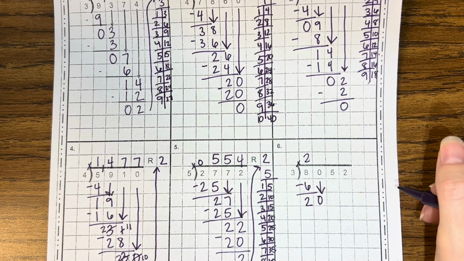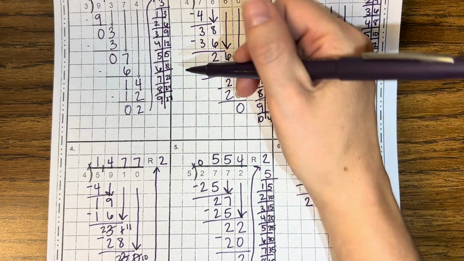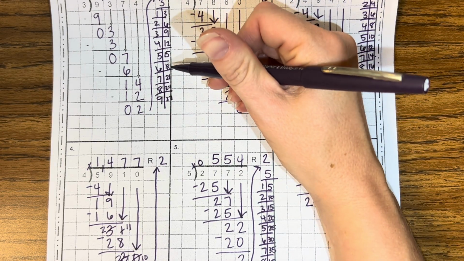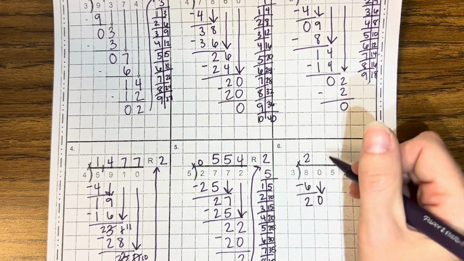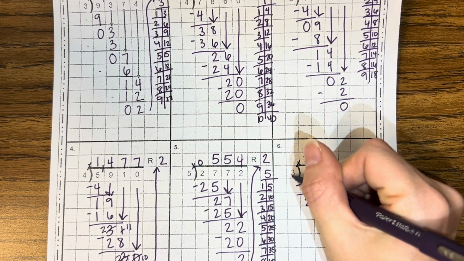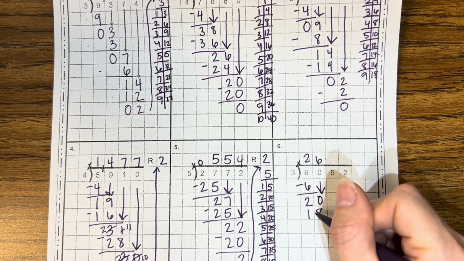Bring down the 0. Repeat. 20 divided by 3. Well, 21's over, so I'm going to have to use 18. 18 divided by 3 is 6. 6 times 3 is 18.